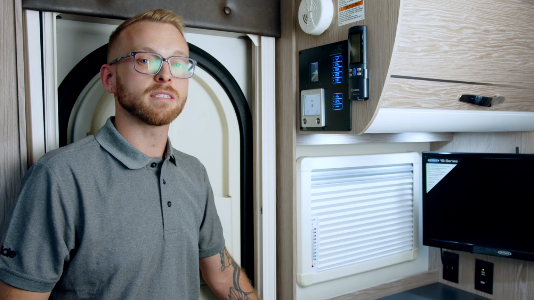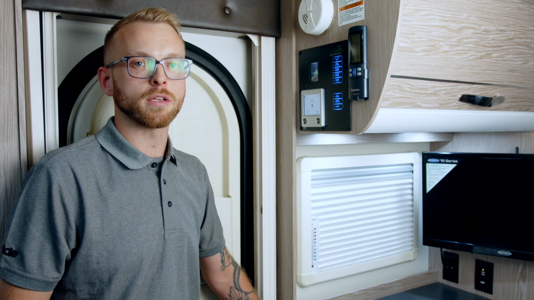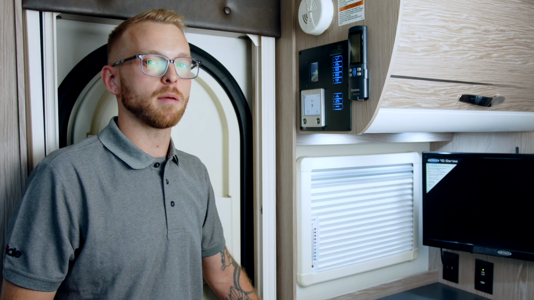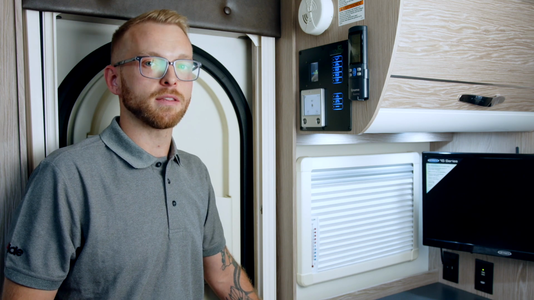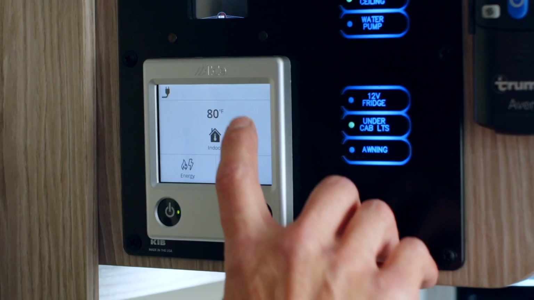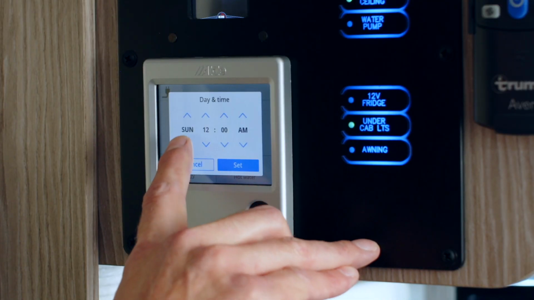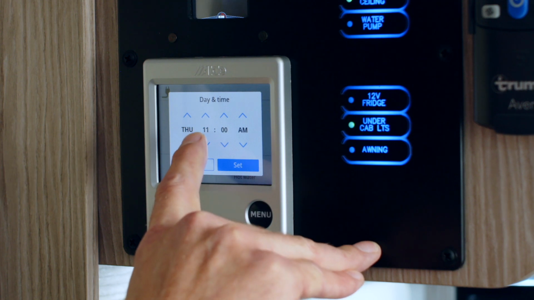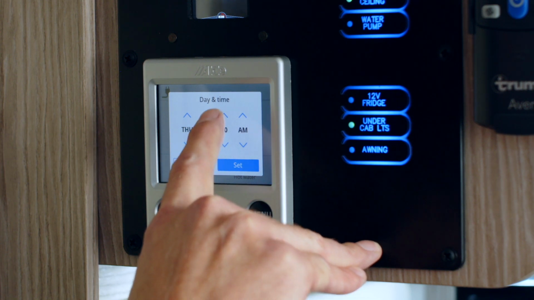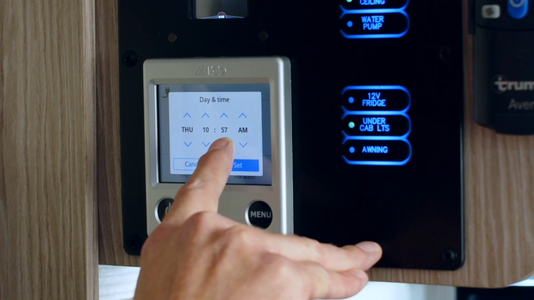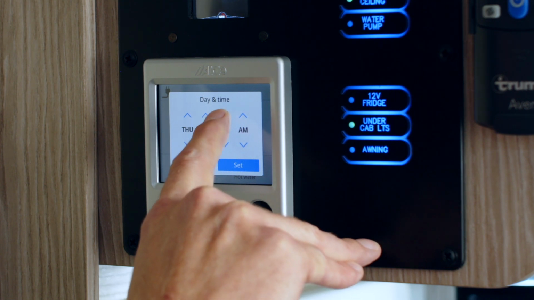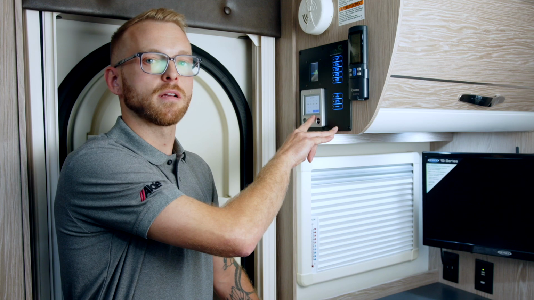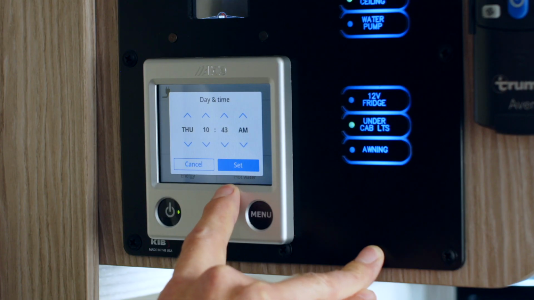To change the day and time on your Alde 3030 control panel, simply select the time in the upper right-hand corner of the screen. From there, you will be able to change the day and the time in a 24-hour format. We will select the current day and then the current time. To save these settings, click Set in the bottom right corner of the screen.